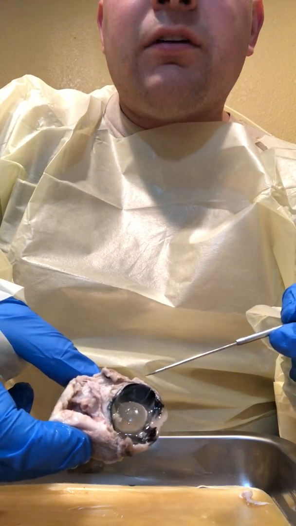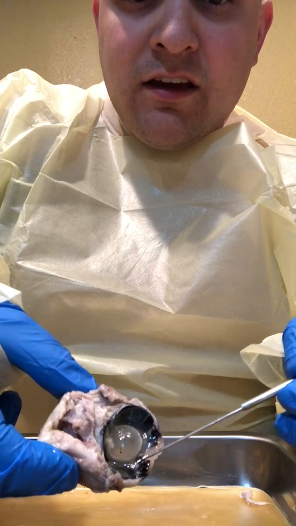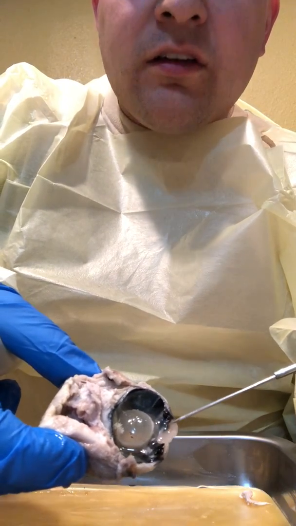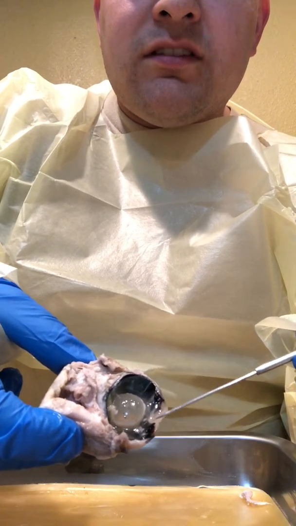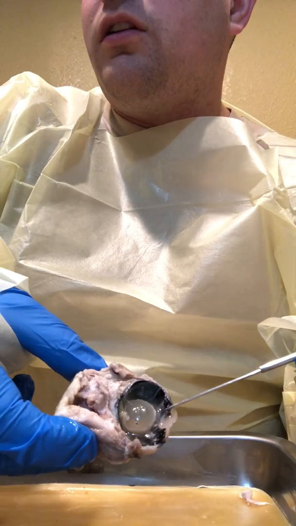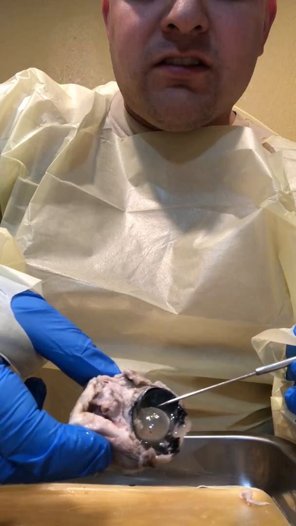Next is the iris, which is going to be right here. This dark tip here. In between this tip and this tip of the iris is a gap that's called the pupil. The lens is actually still intact right here, this bulb.